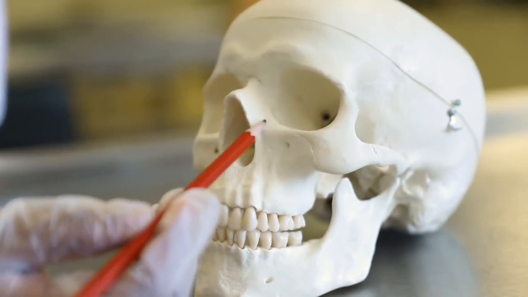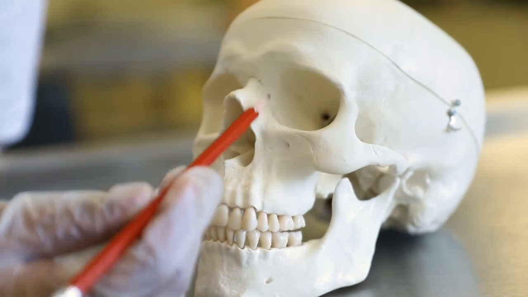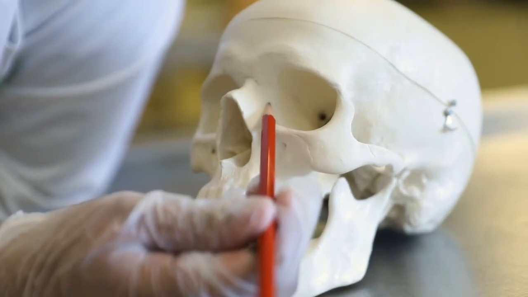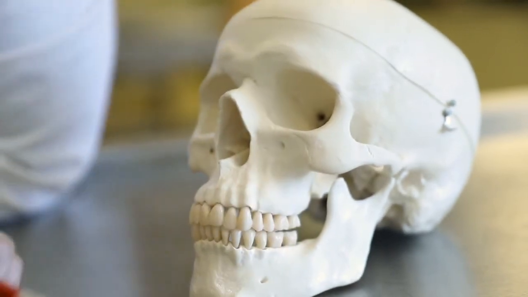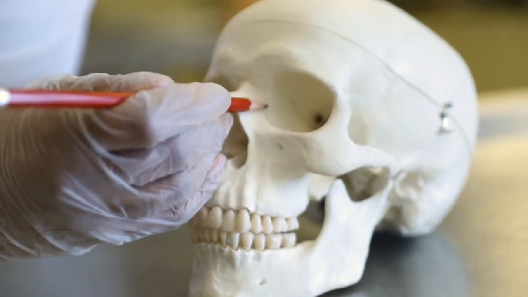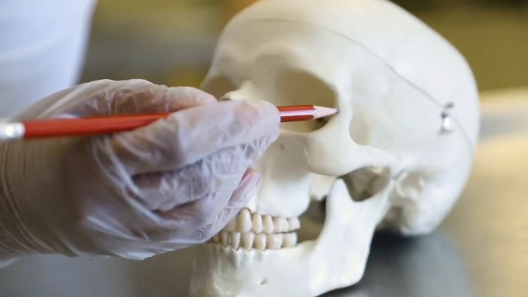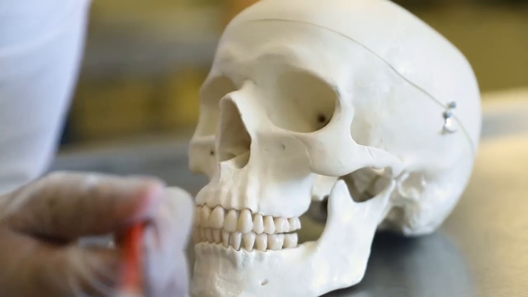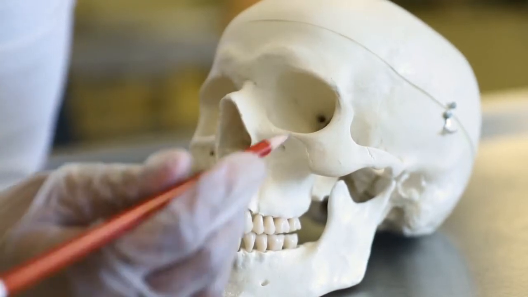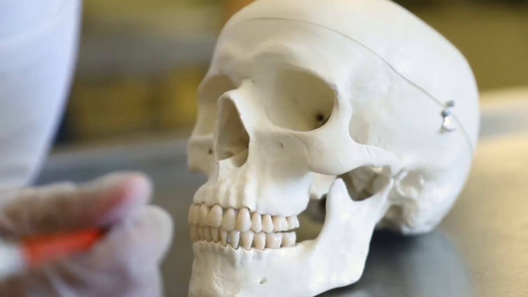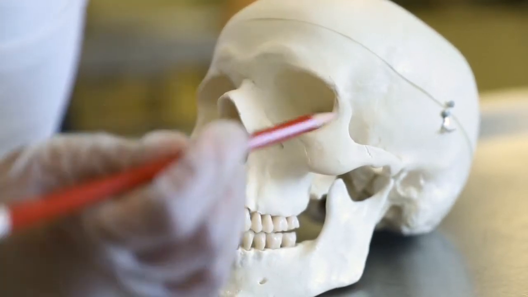Here we have the maxillary bone, and here we have the nasal bone. So here we have the maxilla articulated with the frontal bone, and here the zygomatic also articulates with the frontal bone. Then we have the rest of the bones inside from the wall and borders.